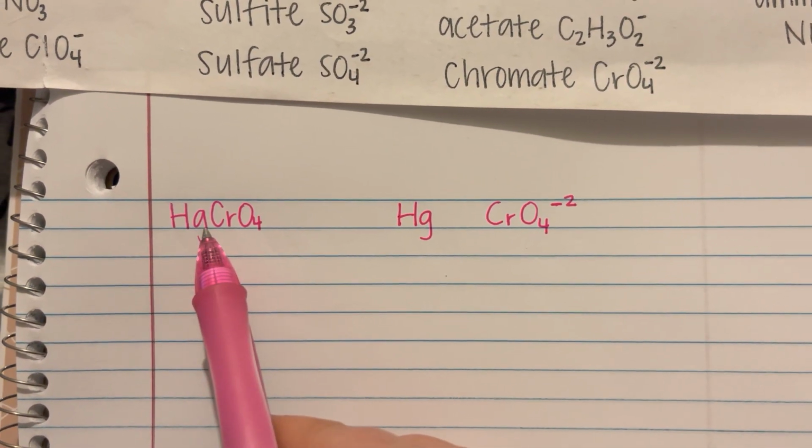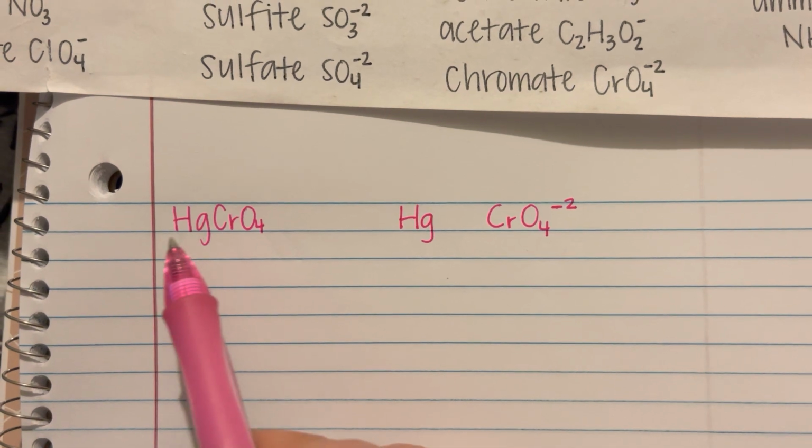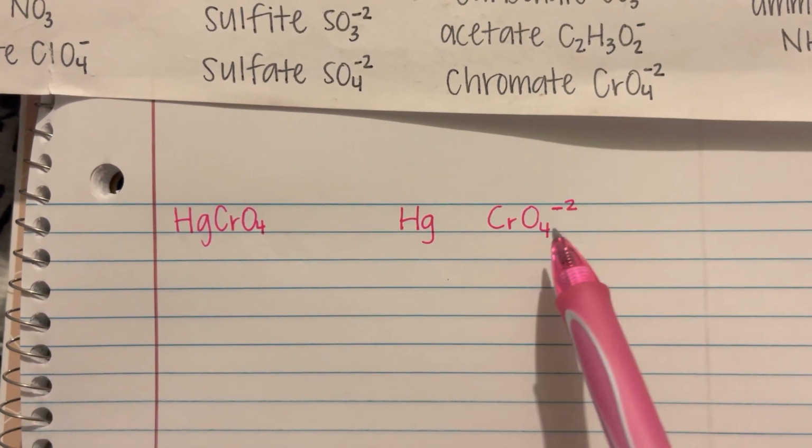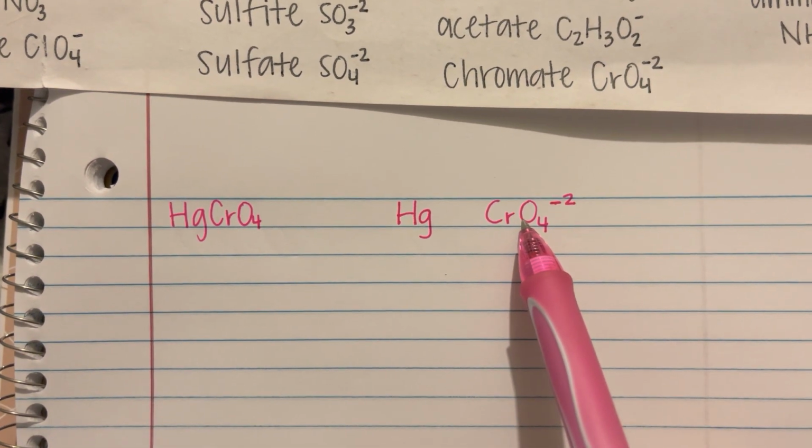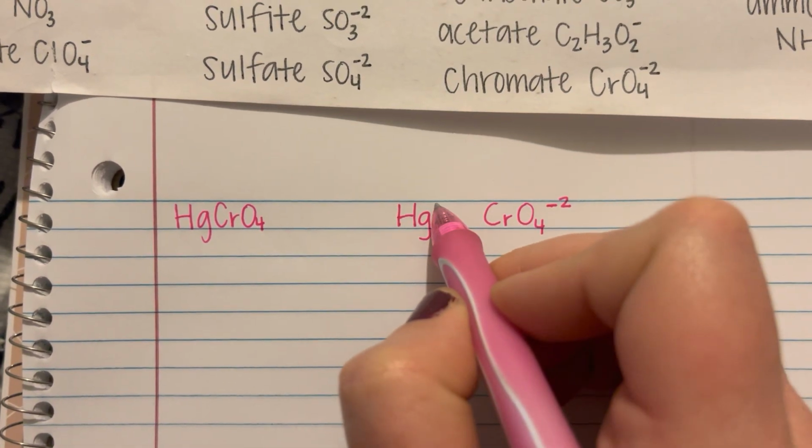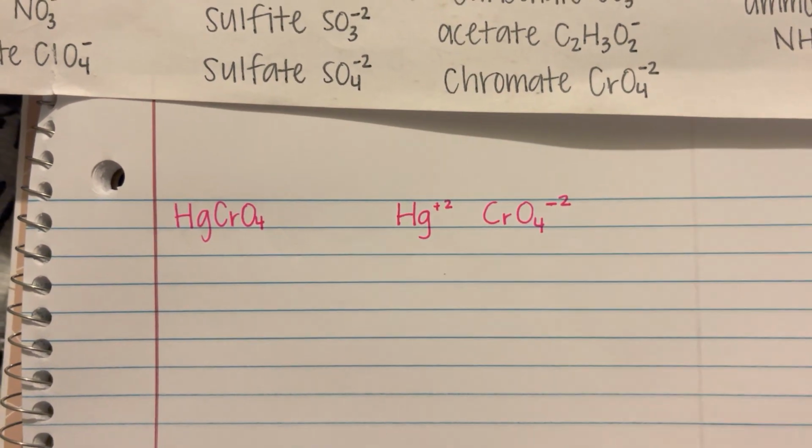You only have 1 mercury as well. Hg is mercury. Because I only have 1 of each and I need to make sure that the charges are balanced, this has a charge of +2.